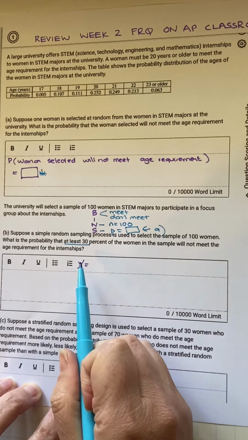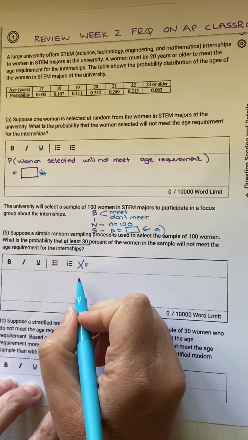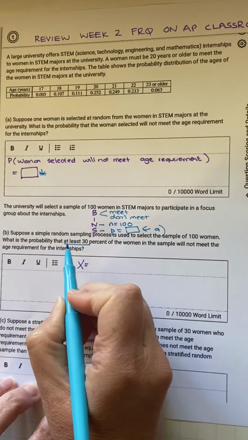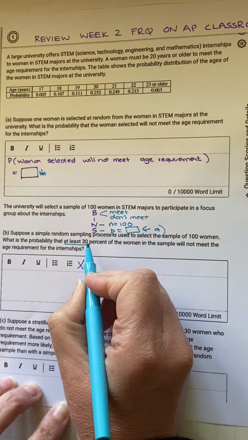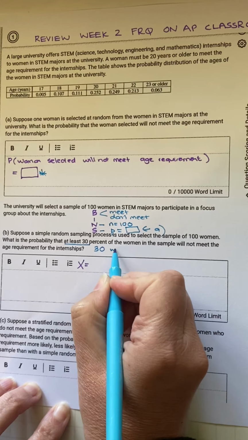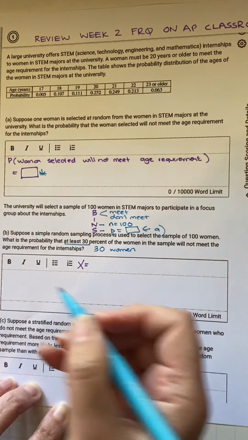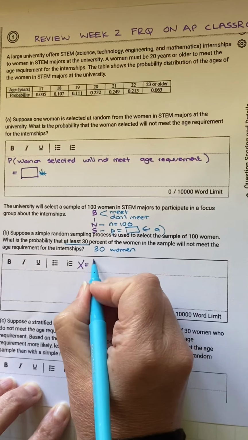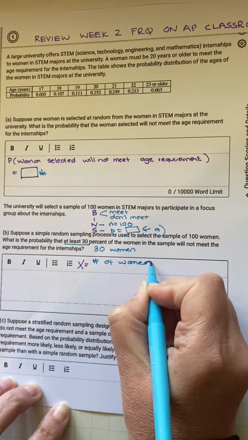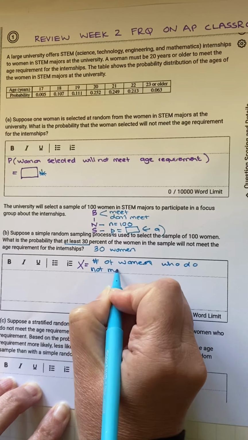So when you're doing a problem that involves a binomial distribution, you need to define your variable. And in this case, we're talking about the women who did not meet the age requirements. And here it talks about at least 30%, but there are 100 of them. So we're looking for at least 30 women. So our variable that we're trying to figure out here is going to be the number of women who do not meet the age requirement.